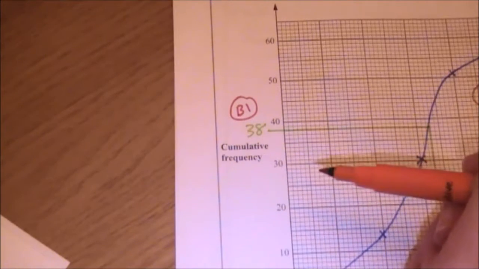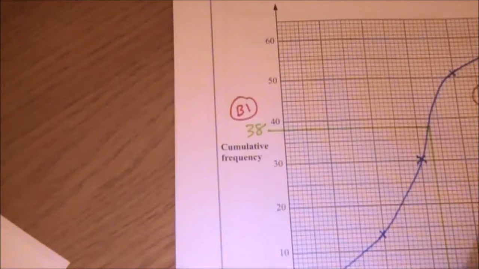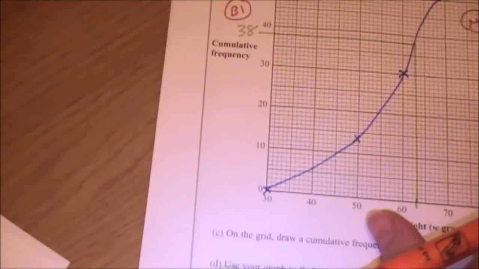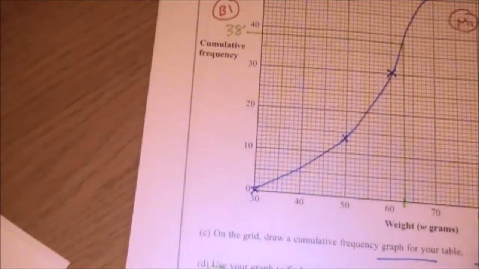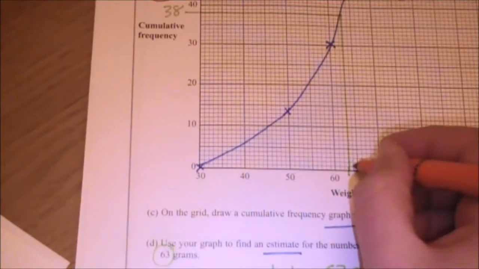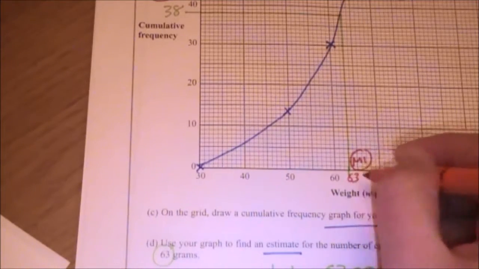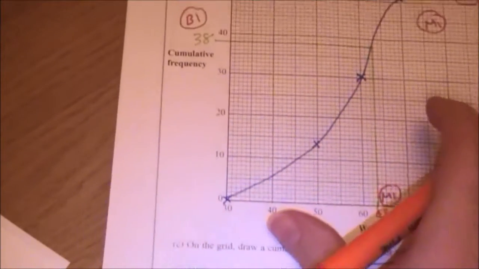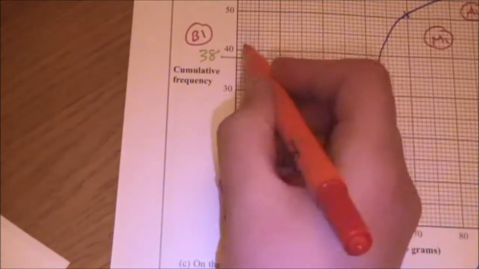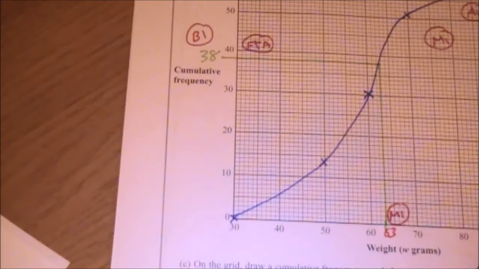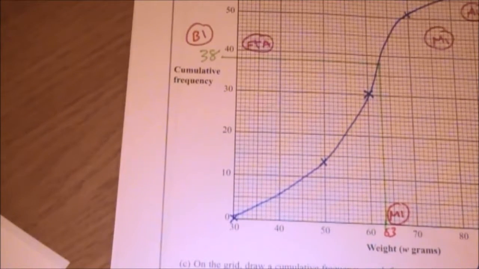You would get 1 mark for that, so they wouldn't completely mark you wrong. Now, if you did neither of those because you've drawn your graph wrong, you can get 1 mark for showing that you've used the 63 weight, and then you can get your follow through answer mark for taking whatever value works with your graph. So that's a pretty generous 9 mark question.